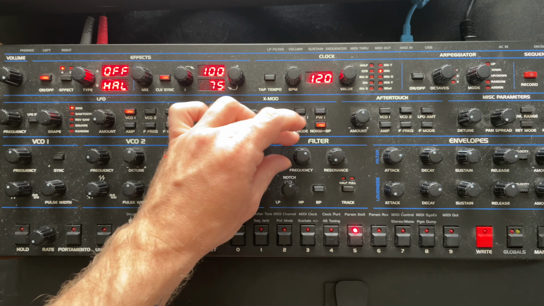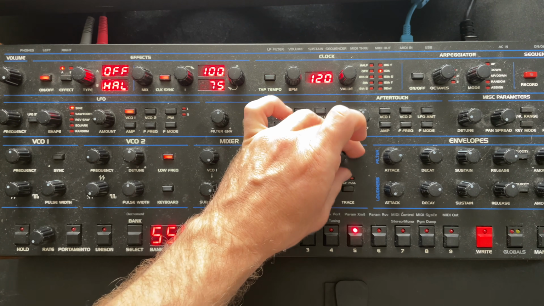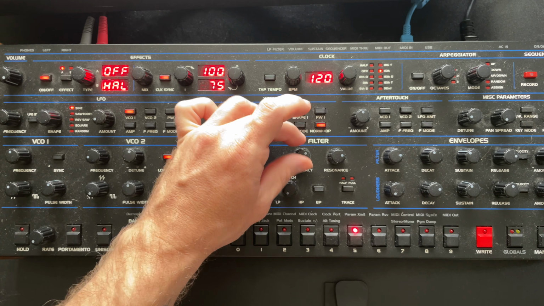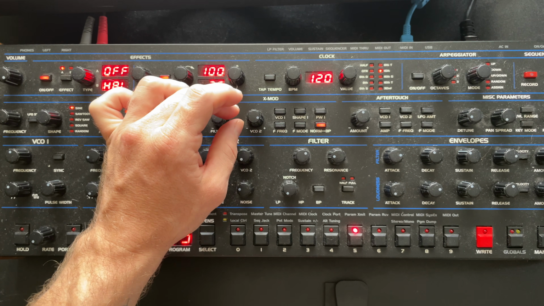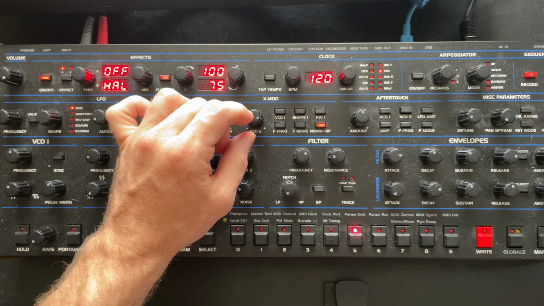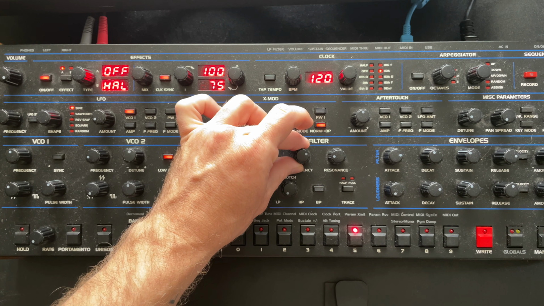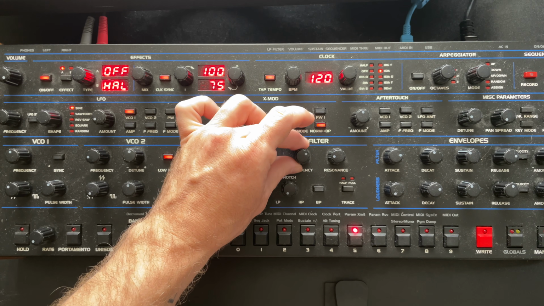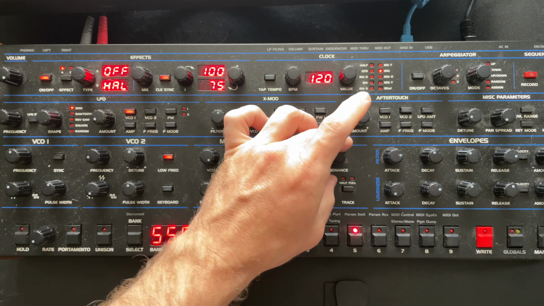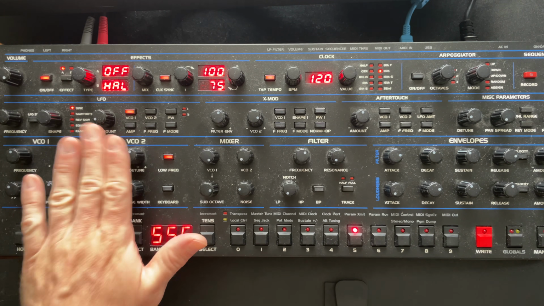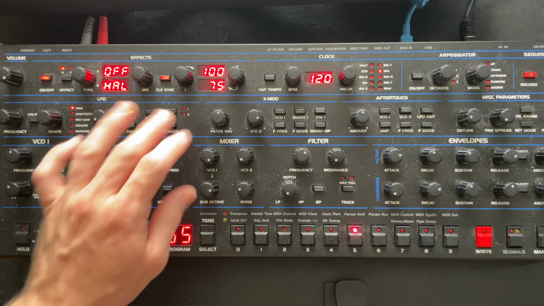The other thing to be really aware of here is that filter frequency matters a lot for the bandpass filter. There's bandpass, back to low pass. Okay, so hopefully that makes sense. We're just really using VCO2 as an LFO or as an audio rate oscillator for modulation.